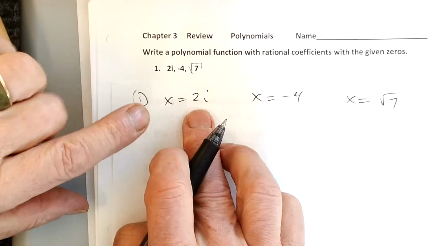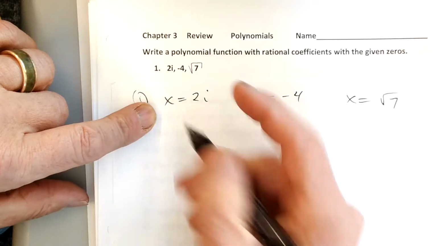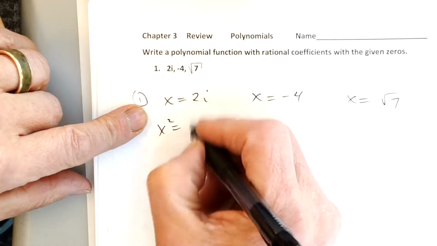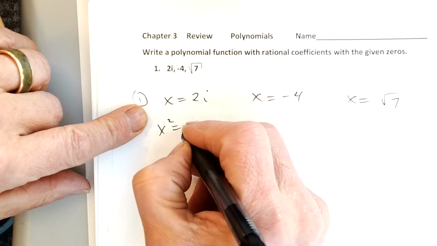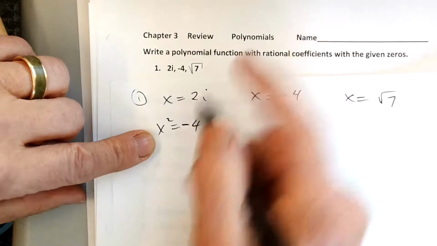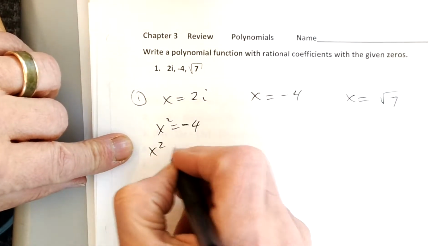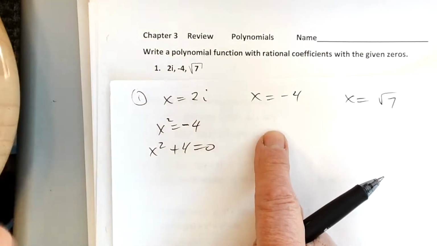Well, if I have an i, it had to come from a square root of a negative number. So I would have probably had an x squared equals, well, that'd have to be a 4, but with the i, it'd have to be a -4. So I'd have to take the square root of a -4 to get that answer. And then, of course, if I bring that over, I have x squared plus 4 equals 0, there's my first mini equation. Great.